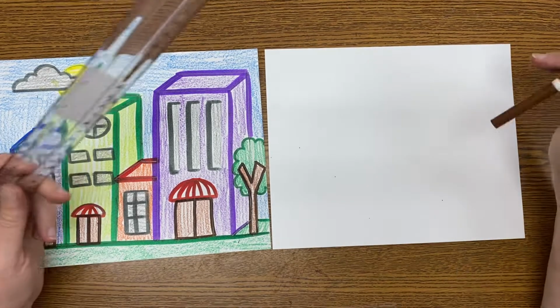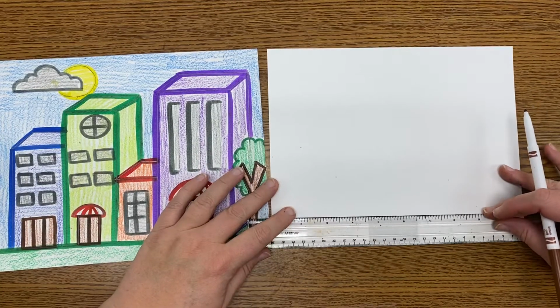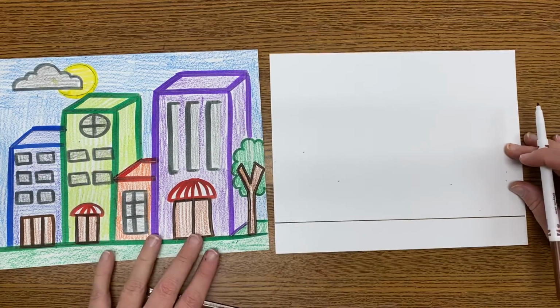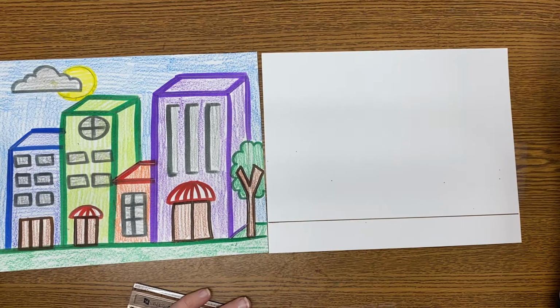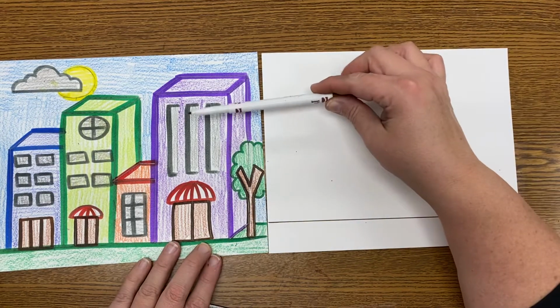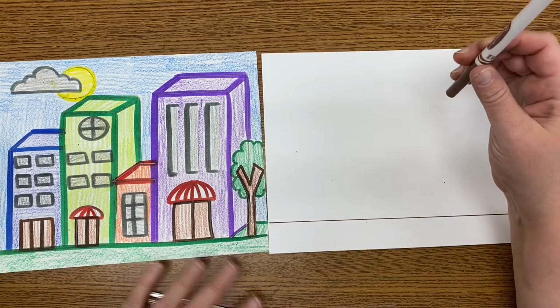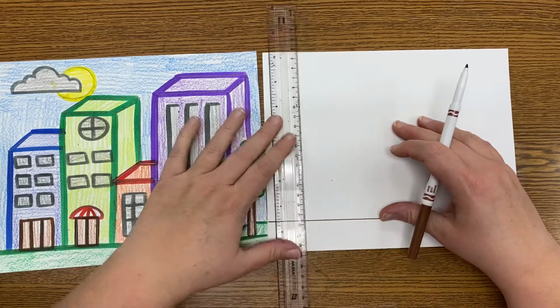So once you have your pencil and your ruler, let's start by making a line across the bottom of the paper. It's going to kind of give us our line that we're working with. Today we're going to be making three-dimensional buildings. So we're going to be working with the element of art, form, where we're going to create buildings that have height, width, and depth. So we're going to see the front, the top, and the side of some of these buildings today. We're using the ruler to help us create some straight lines.